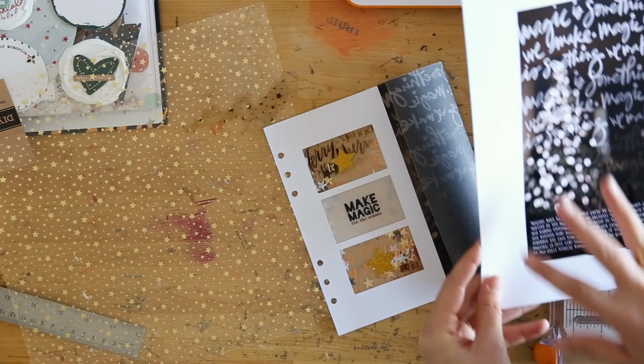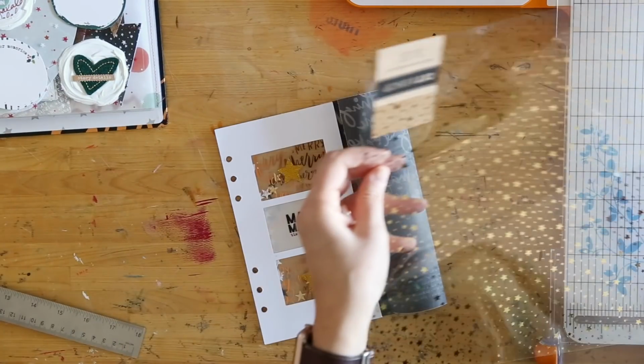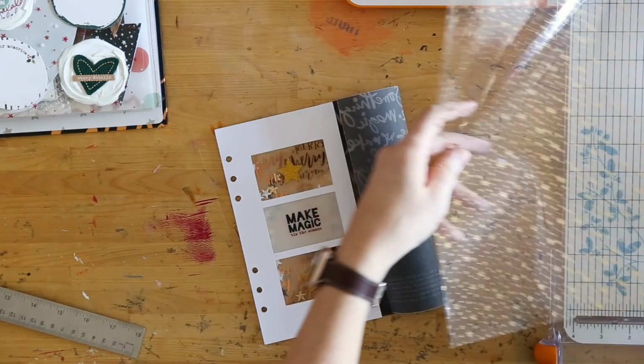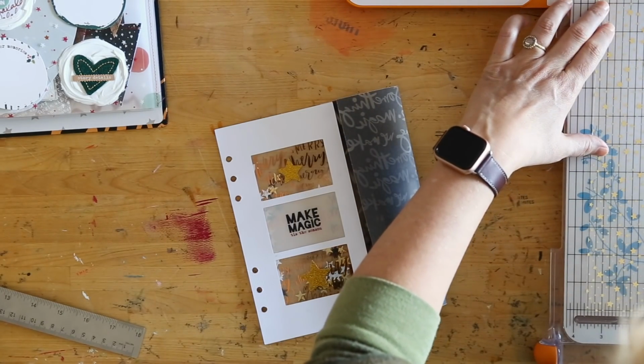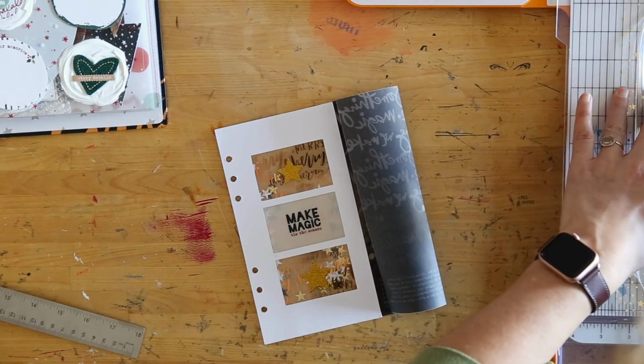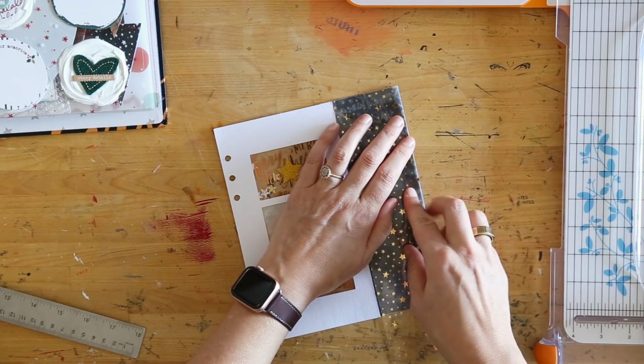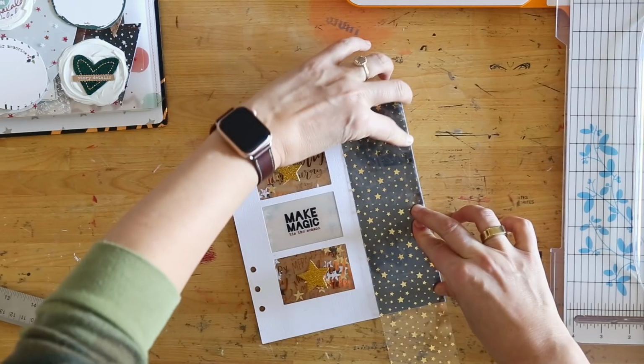It's actually not printed in black and white, it's just really dark in the nighttime. So let's cut a 2.5 inch strip and figure out how we're going to, I might just staple it on there. That might be a fine option for this, but it's going to go right on top of here like this.